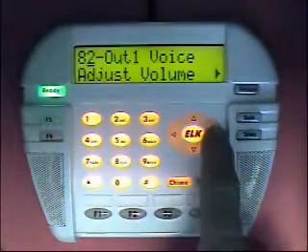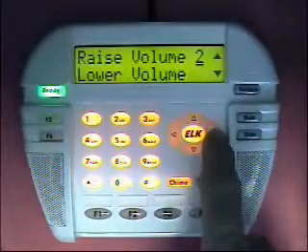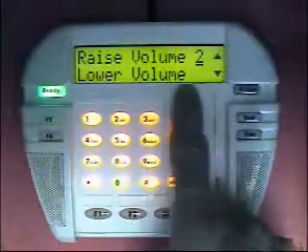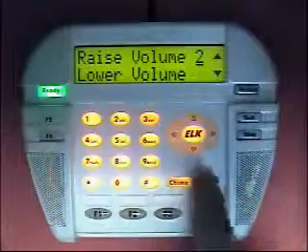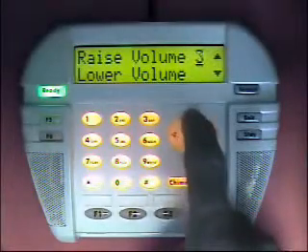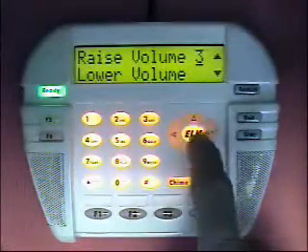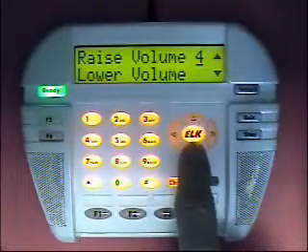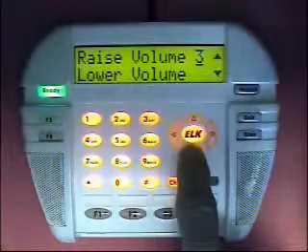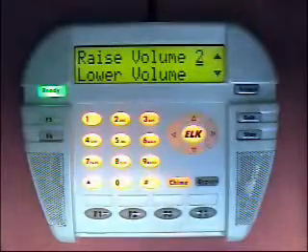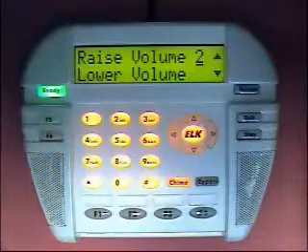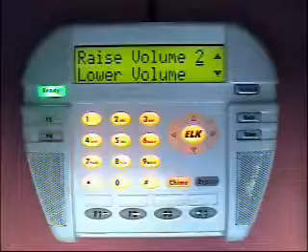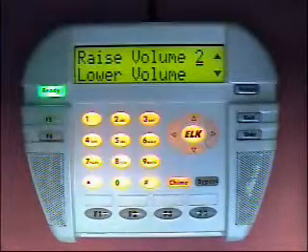Now if we enter into that, Test 1, 2, 3. We can raise and lower this maximum volume with the up and down key. Test 1, 2, 3. So you can see as we change the setting here, the test signal coming out of the speaker will go up and down in volume.